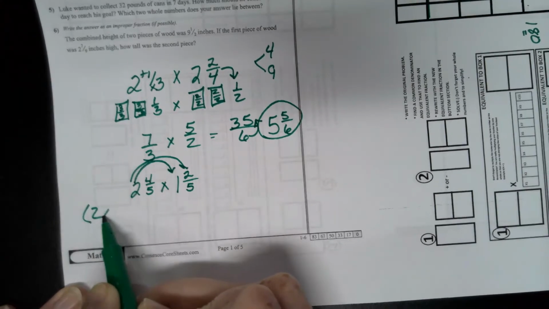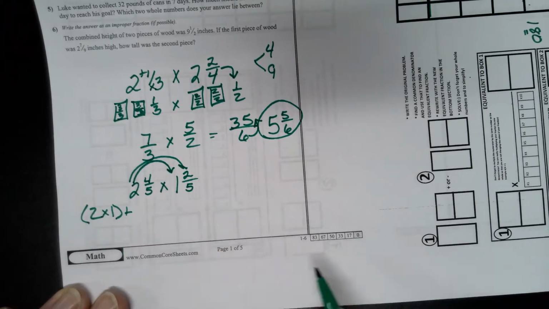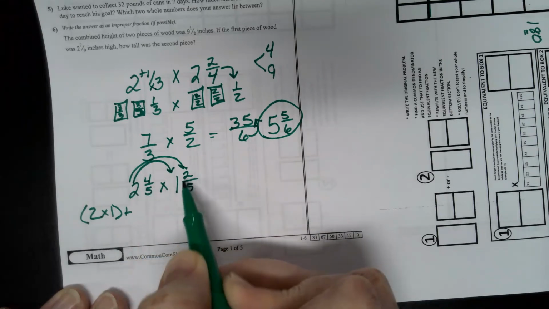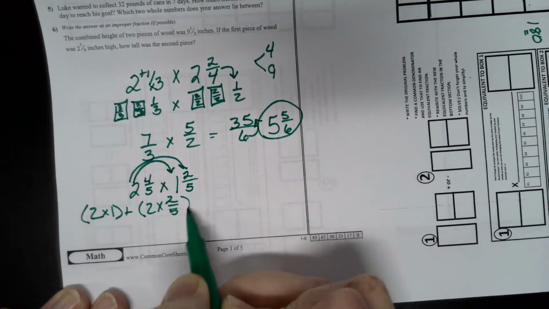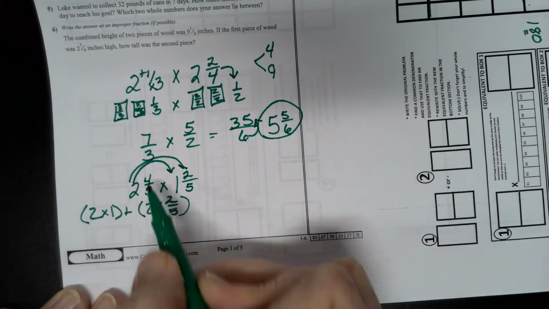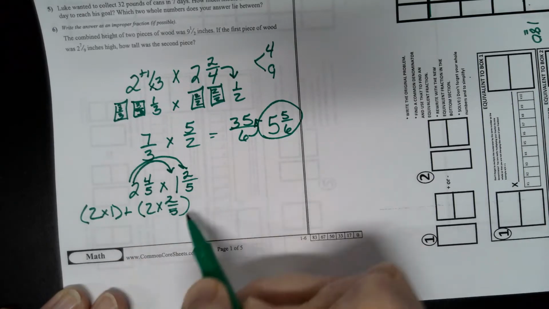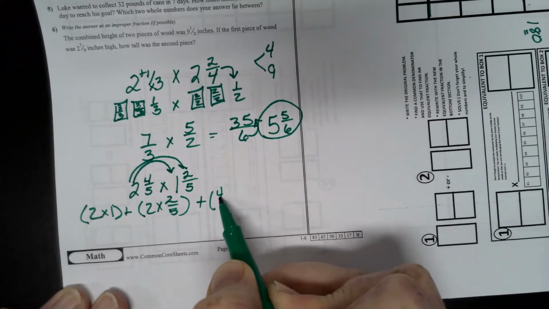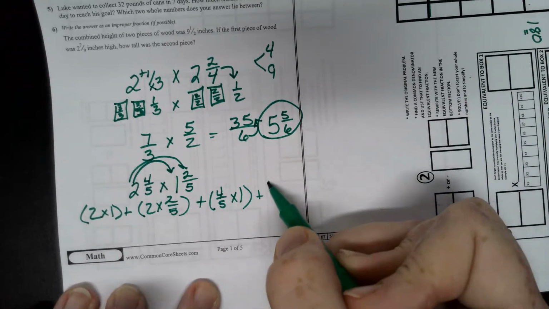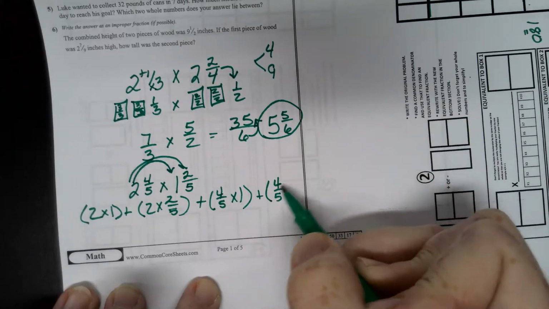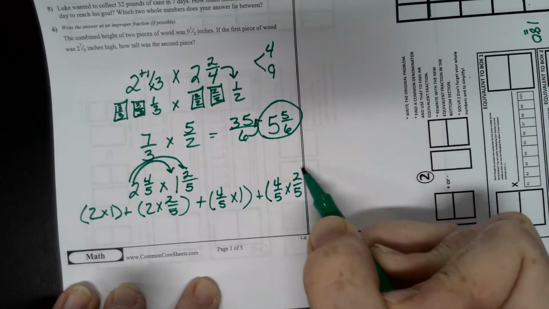So 2 times 1 plus 2 times 2/5. Okay, so we multiplied everything by that 2. Now we're going to multiply 4/5 by everything over there. So 4/5 times 1 plus 4/5 times 2/5.